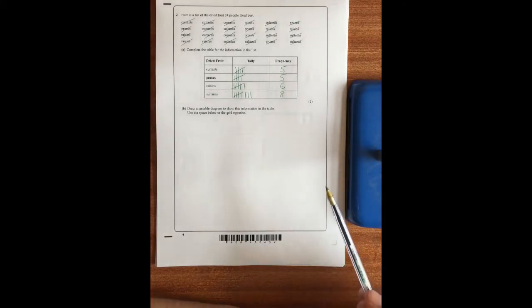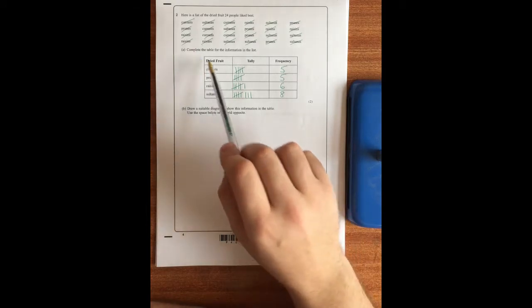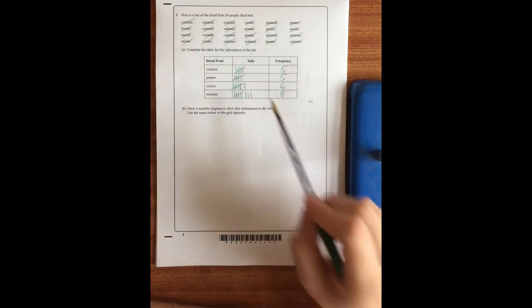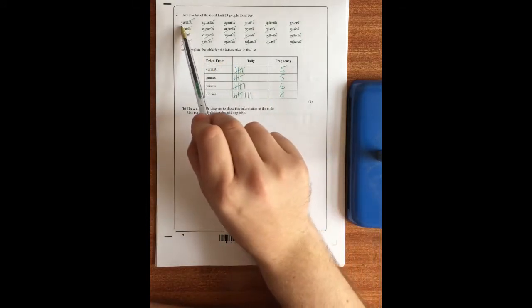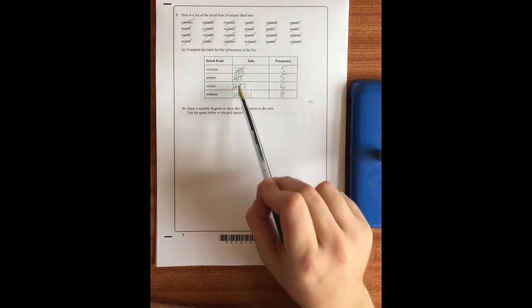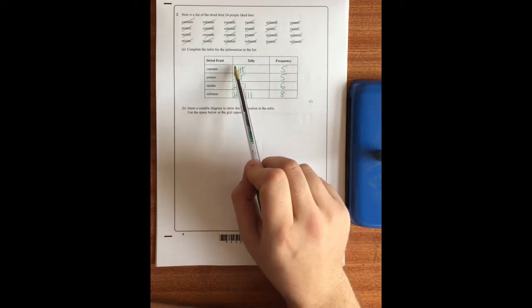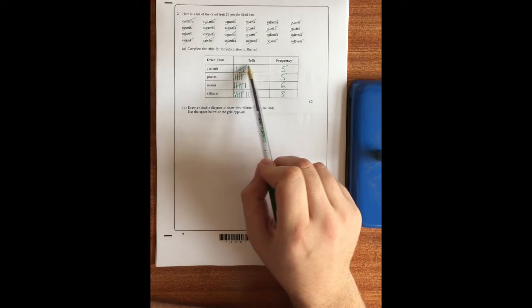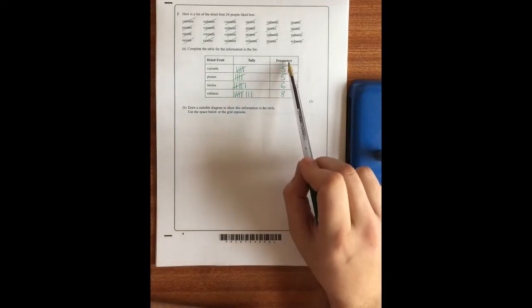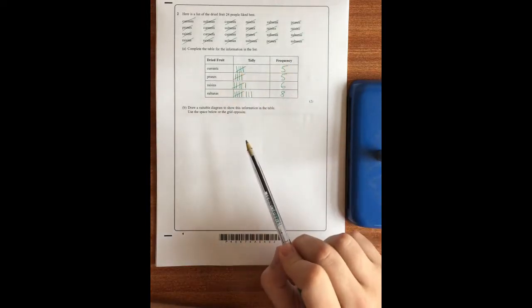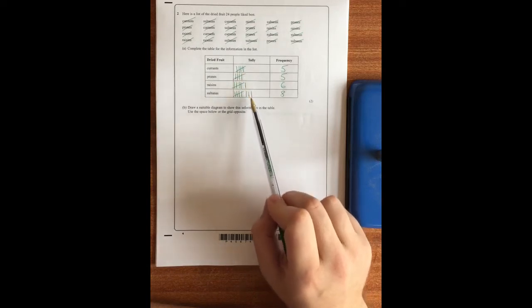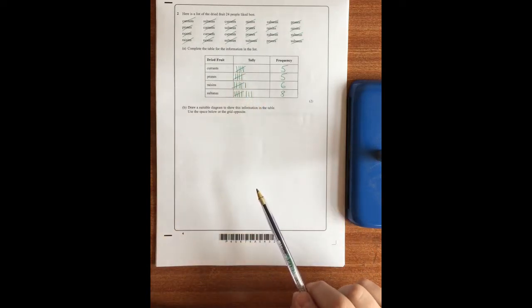Question 2. Here is a list of dried fruit 24 people liked best. Complete the table for the information in the tally. Here I have crossed off each one as I have tallied them up. Notice for a tally you must do 4 bars and then the 5th one is a line across. The frequency is how many the tally represents. So 5, 5, 6 and 8.